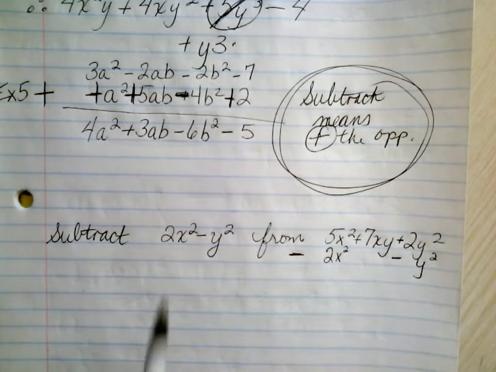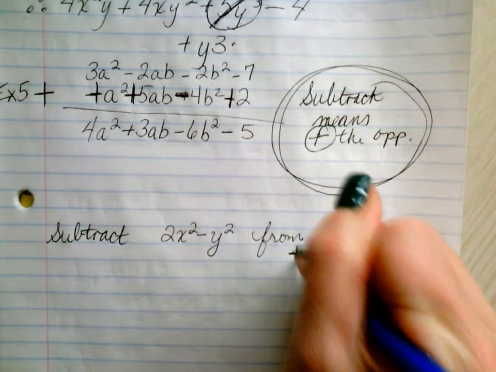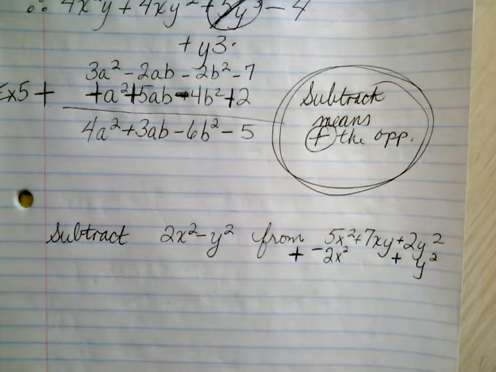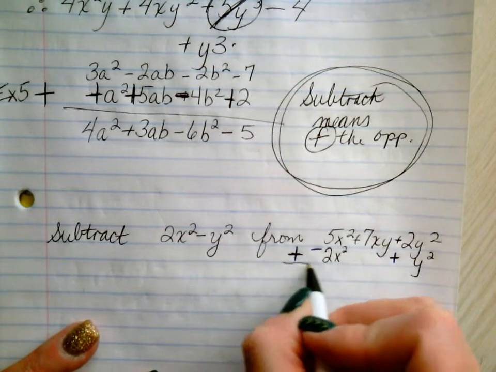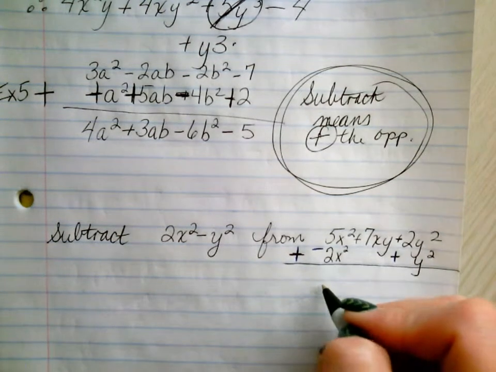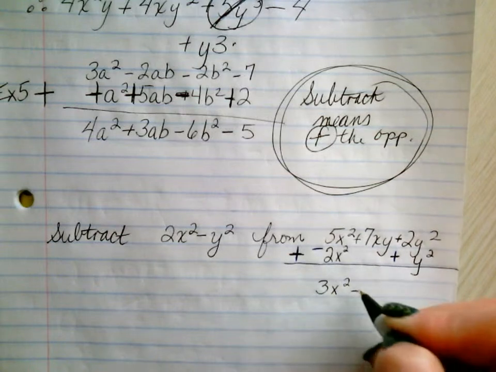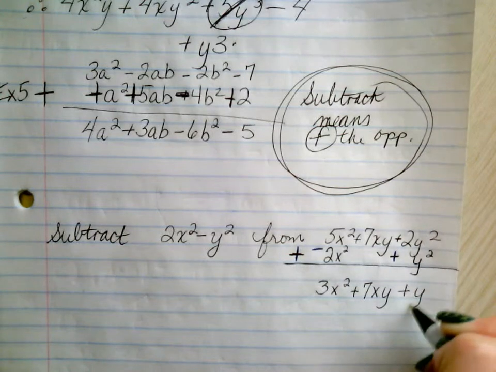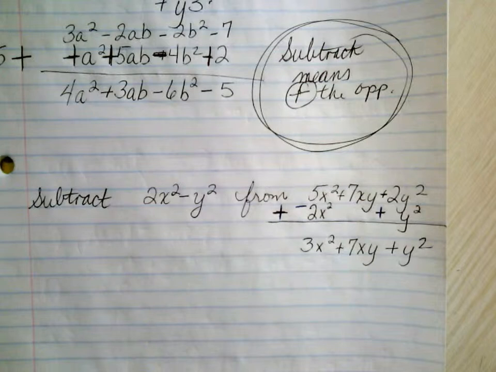Now that I have lined them up, I haven't flipped the signs yet. I am going to add the opposite of what they were. You must do that step. If you don't, the mistakes will fly. Now, column, add them up. 3x squared, nothing to do with the 7xy, and 1y squared. It's the end result. Subtract means add the opposite. Write the problem and then change the subtract to add the opposite.